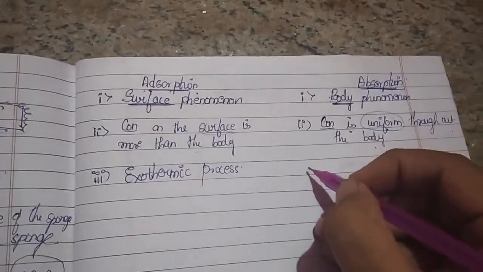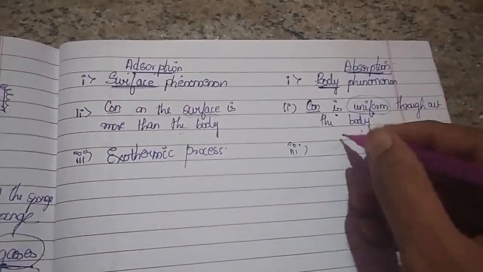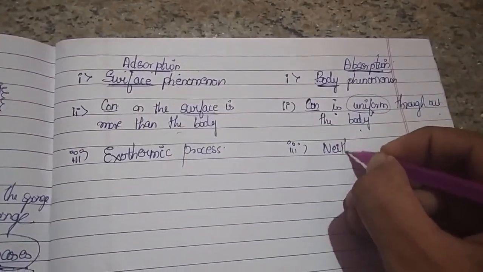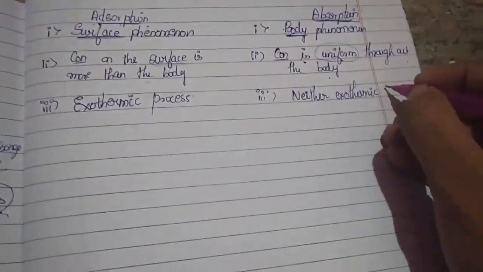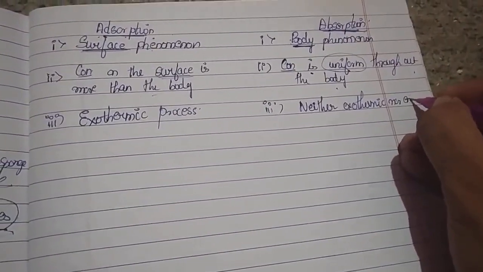Whereas when you are coming with respect to absorption, do remember, it is neither exothermic, nor is it endothermic.